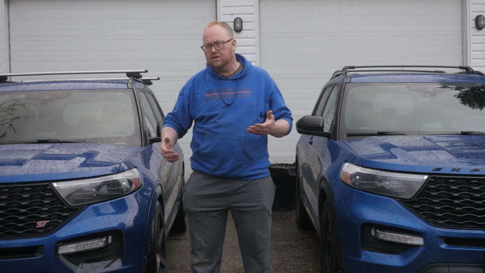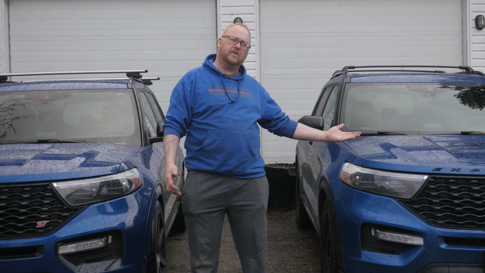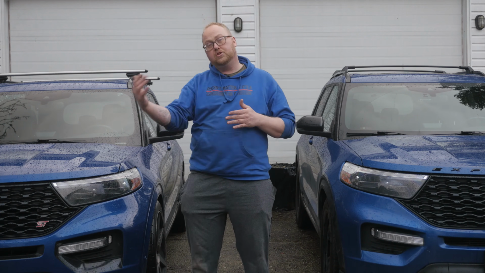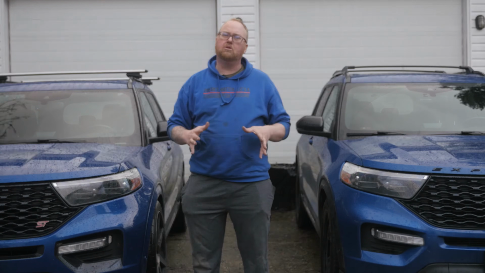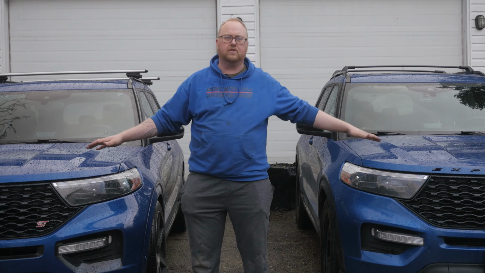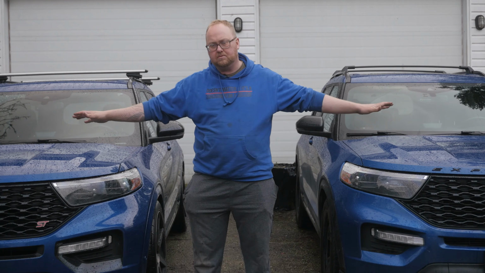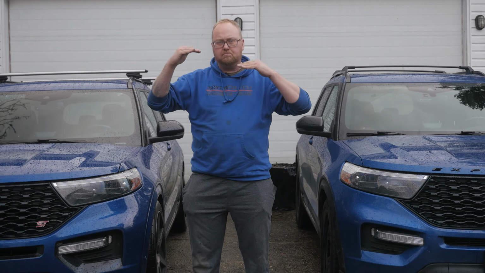Like, well, what is a coilover? And what is lowering a vehicle? Should you remain stock? So what we're going to do today is we're going to go over and talk about the two different ideas when it comes to modifying the ride height of your vehicle. And that's exactly what we're talking about.